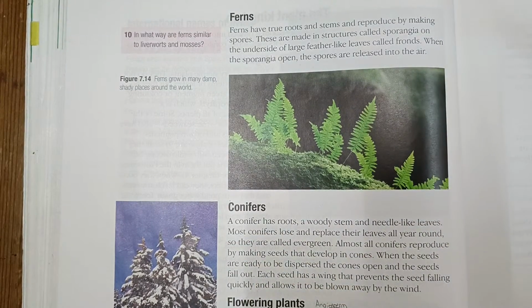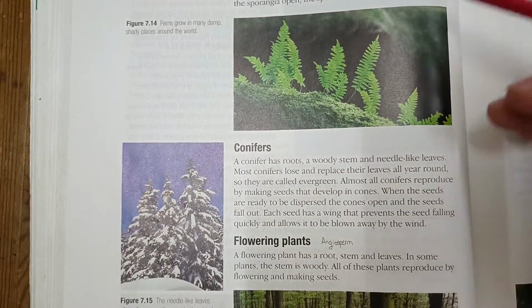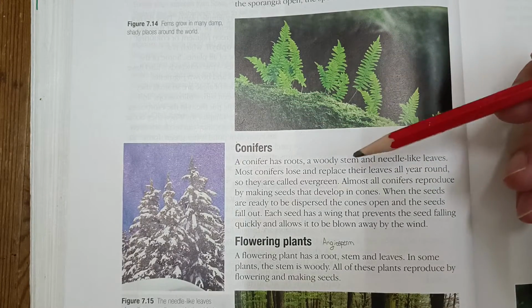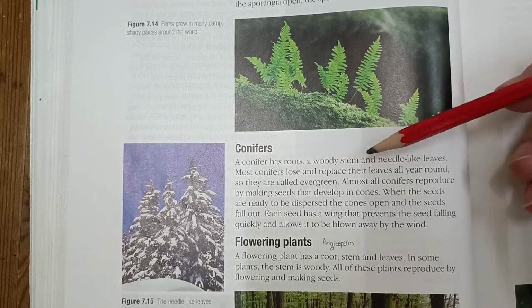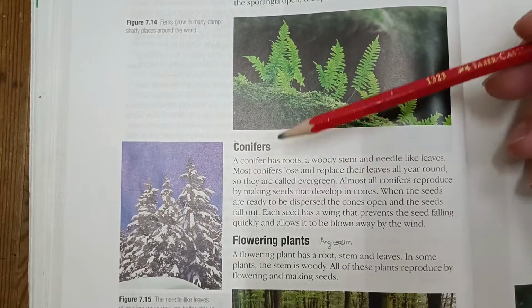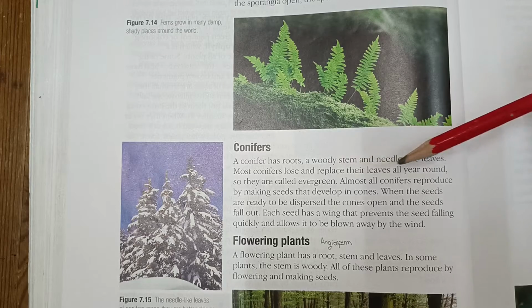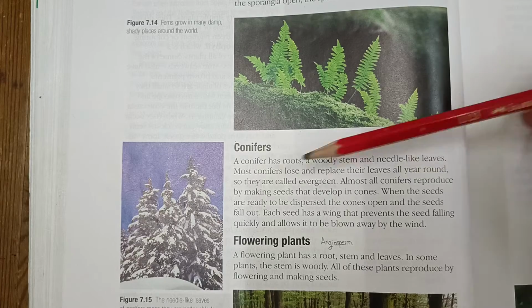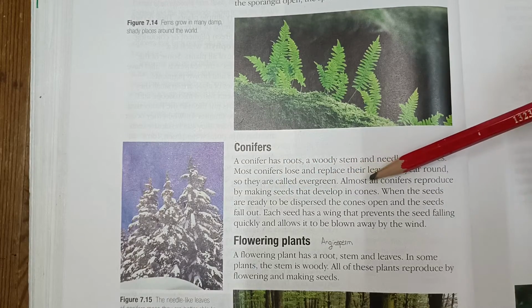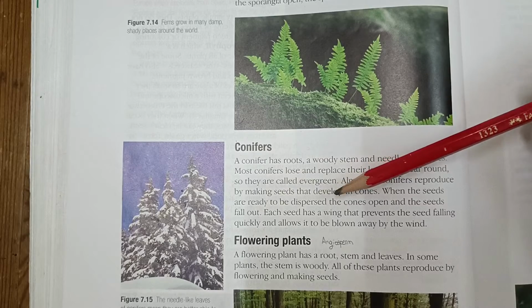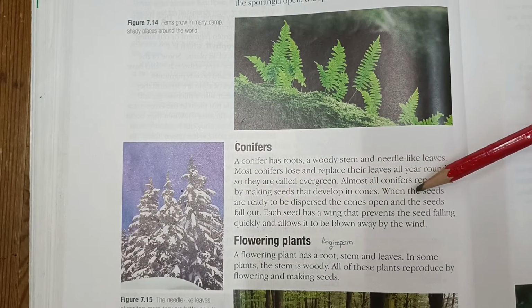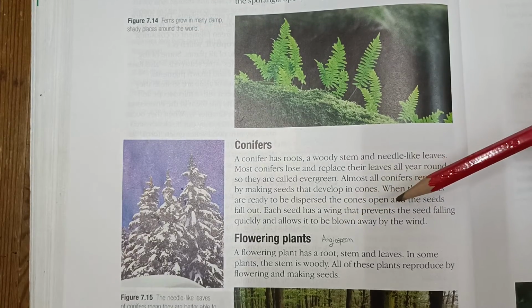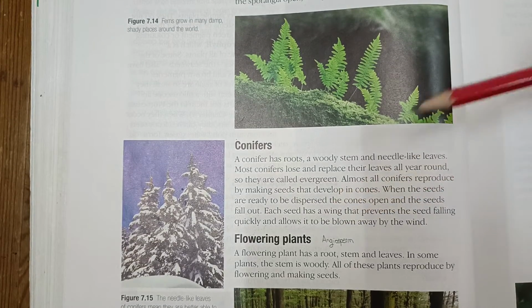So this is the famous Christmas tree, most of you will say. But actually this is called a coniferous tree. Conifers have roots, a woody stem, and needle-like leaves. Most conifers lose and replace their leaves all year round, so they are called evergreen. Almost all conifers reproduce by making seeds that develop in cones. When the seeds are ready to disperse, the cone opens and the seeds fall out. Each seed has a wing that prevents the seed from falling quickly and allows it to be blown away by the wind.